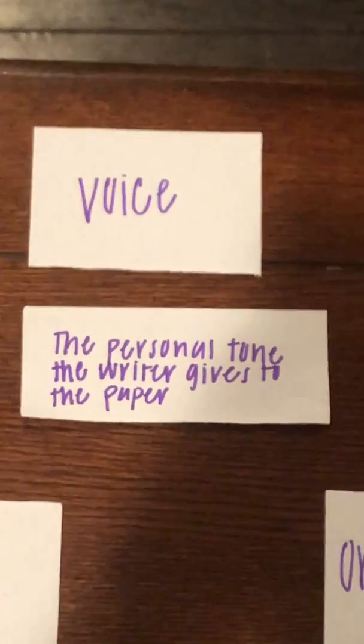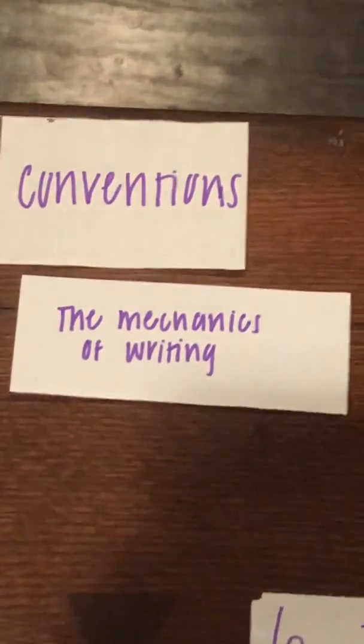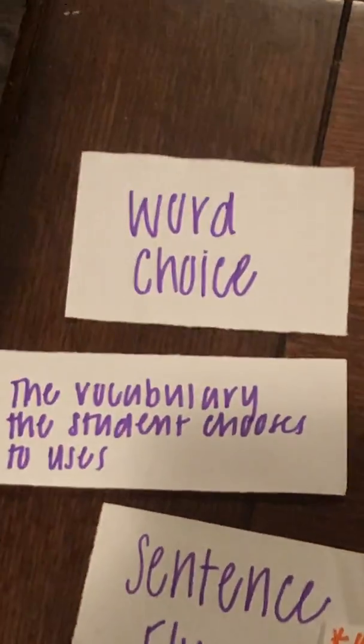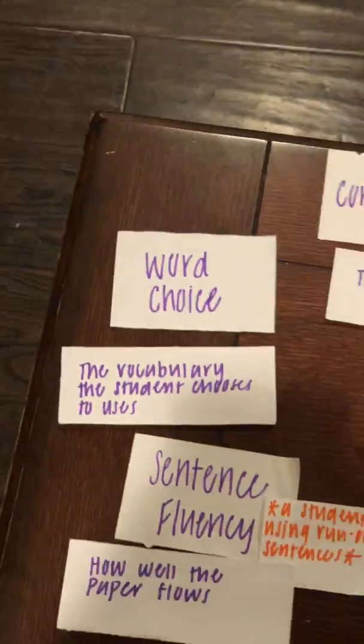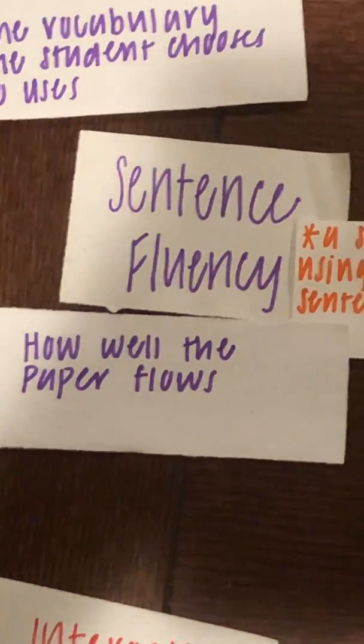One trait of writing is voice. This is the personal tone that the writer gives to the paper. Conventions is the mechanics of writing. Word choice is the vocabulary that the student or writer chooses to use throughout their paper. Sentence fluency is how well the paper flows.